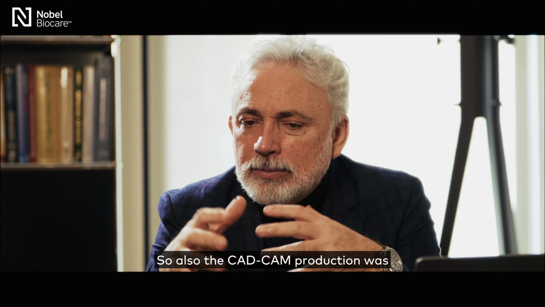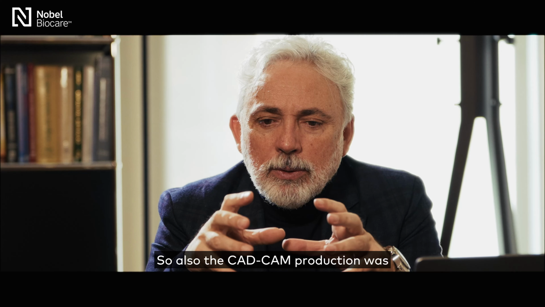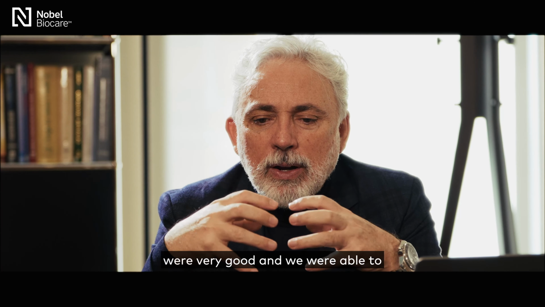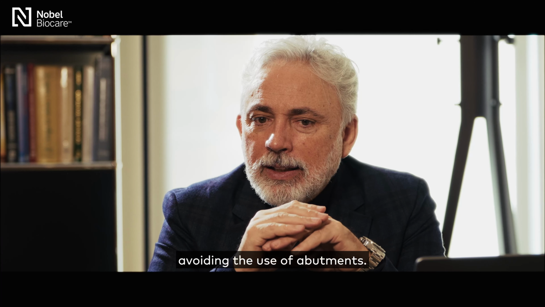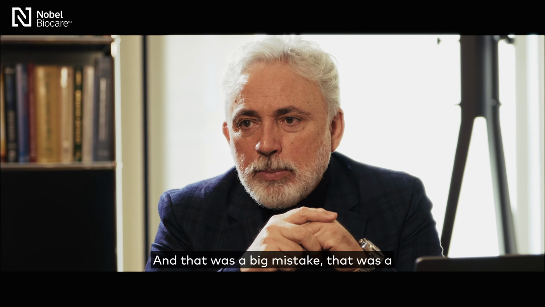Also, CAD/CAM production was telling us that the adjustments were very good, and we were able to go directly on top of the head of the implant, meaning avoiding the use of abutments. And that was a big mistake.